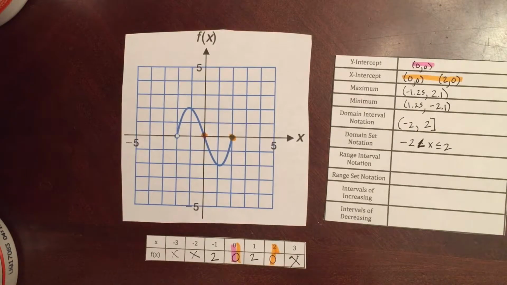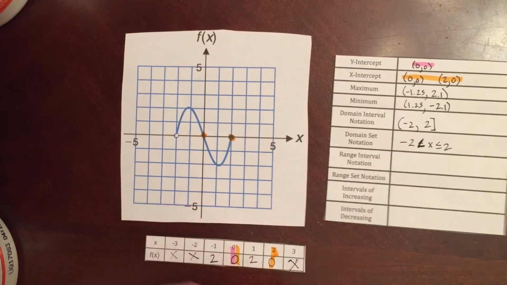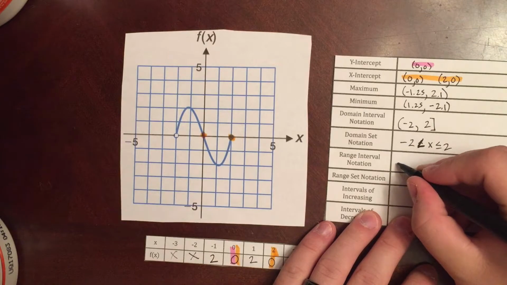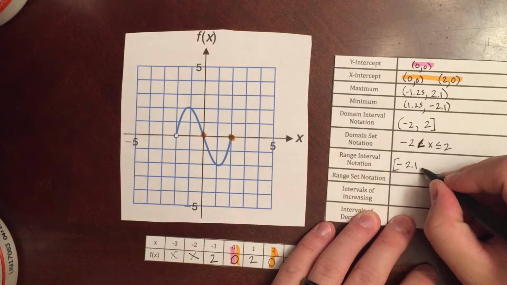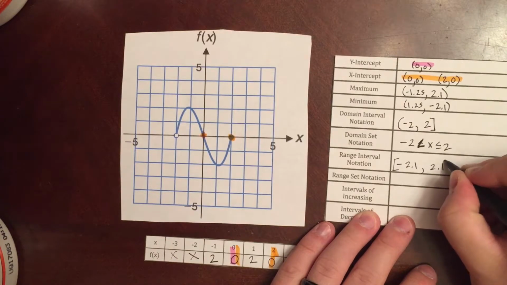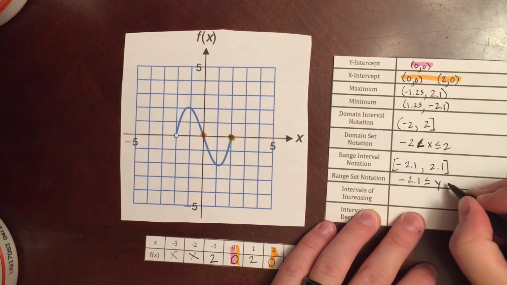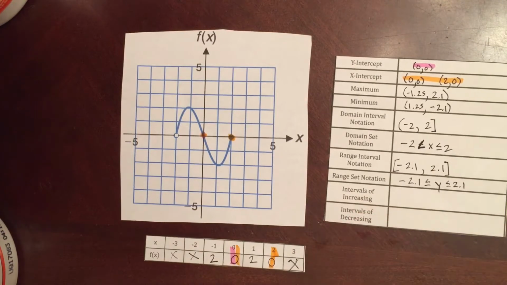All right, let's look at the range. The range is how low the graph goes to how high the graph goes. Well, that's why this maximum and minimum is really important, because the lowest it goes to is about -2.1. The highest it goes to is at about 2.1. And those are both included. So we'll use equal to here. Notice how I used y to denote y values.